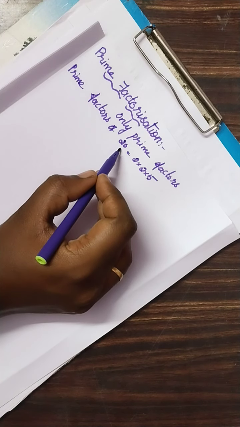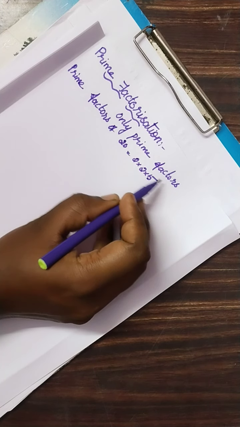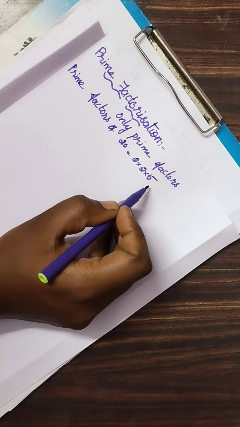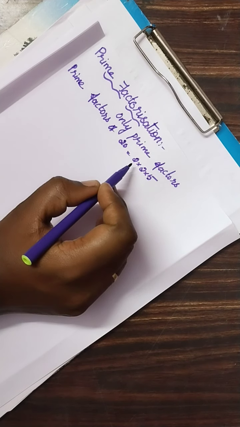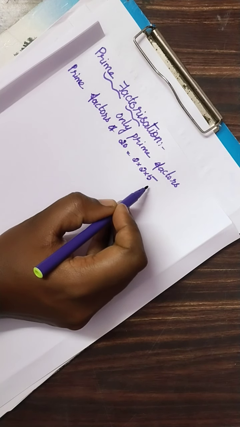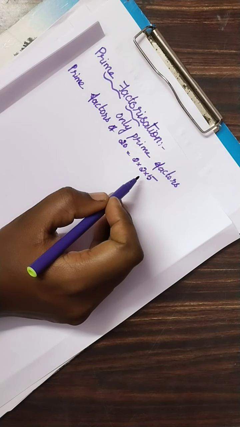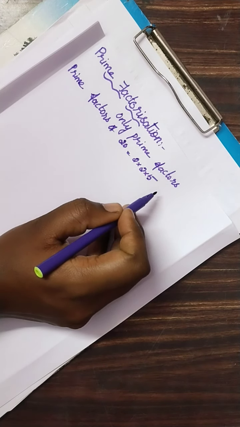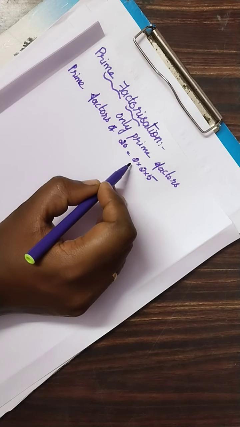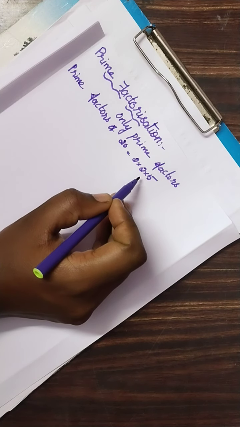Then 2 into 10. Here you write down the prime factors. So the answer is 2 into 2 into 5. All the factors are prime factors. Writing a number as the product of its prime factors is called prime factorization.